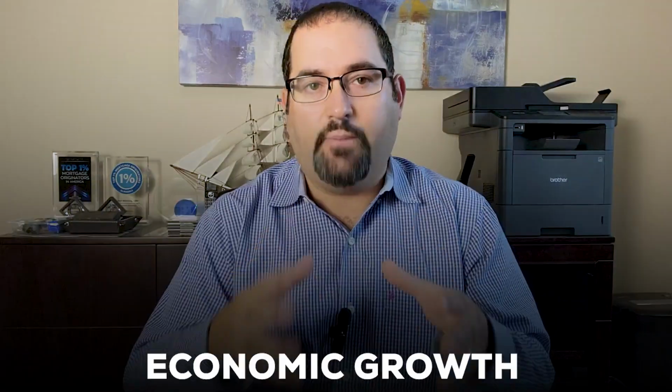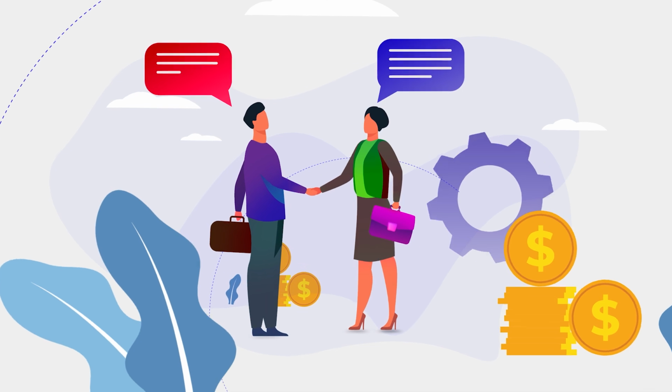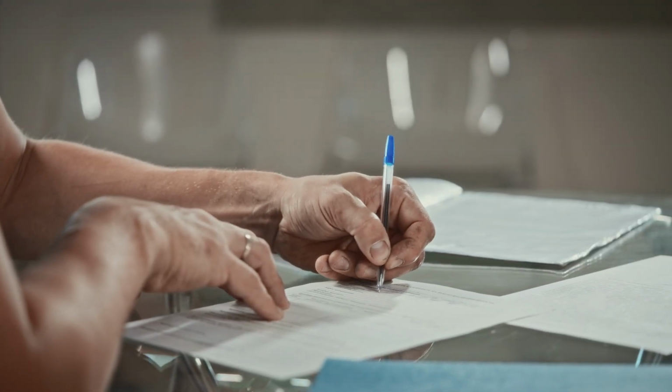Let's talk about economic growth. When the economy is growing, people have more jobs and consumer confidence is high. So in these types of times, demand for homes rises because people feel more secure in their personal financial situation. When demand for homes goes up, mortgage rates generally rise because of supply and demand. More people are looking for loans. But on the flip side, when we're in a slowdown or a recession, fewer people are looking to buy homes. So to encourage borrowing, you'll see interest rates be lower to make home buying more attractive.